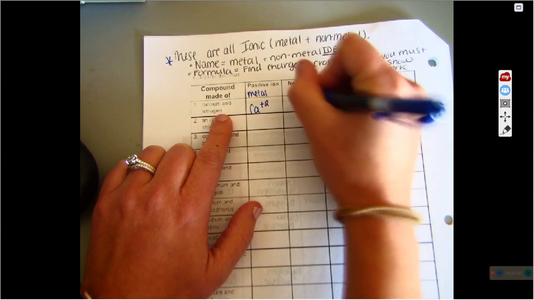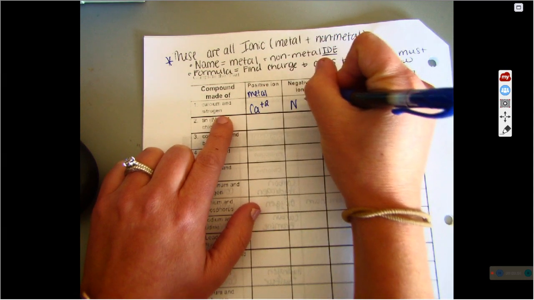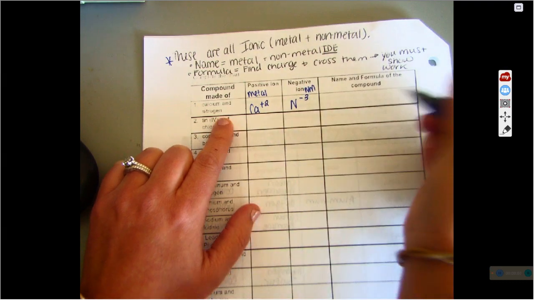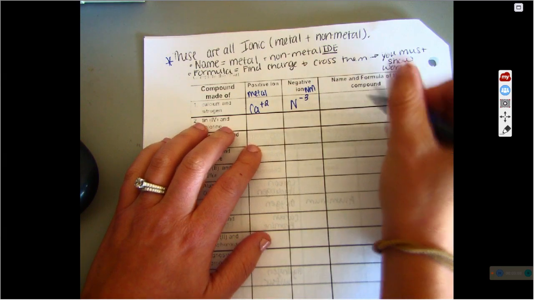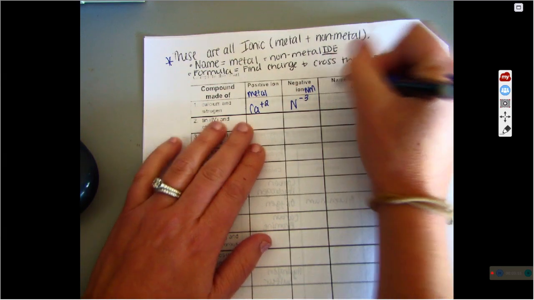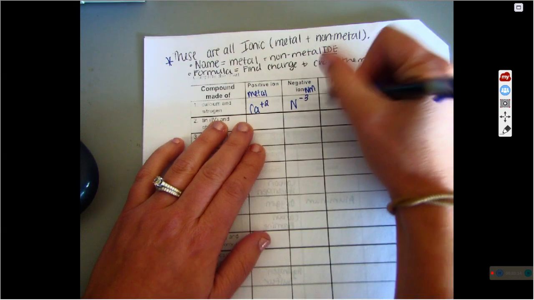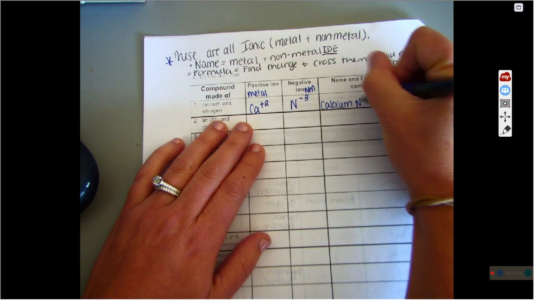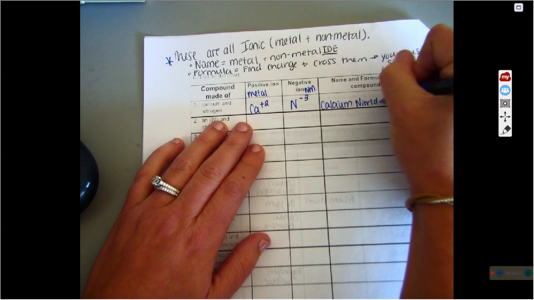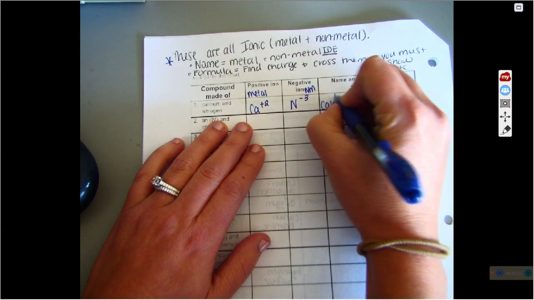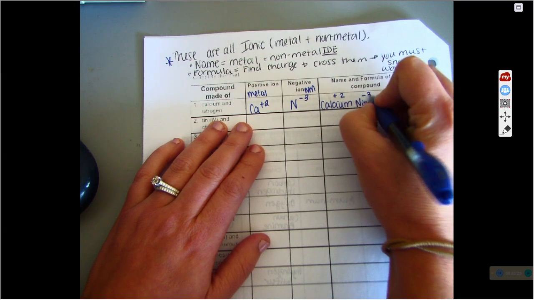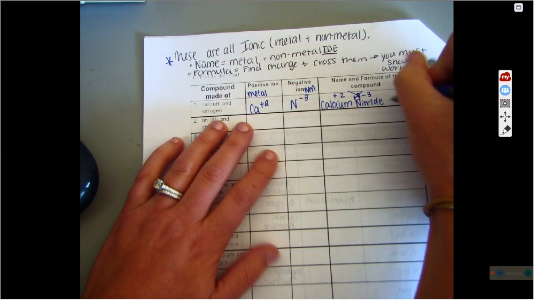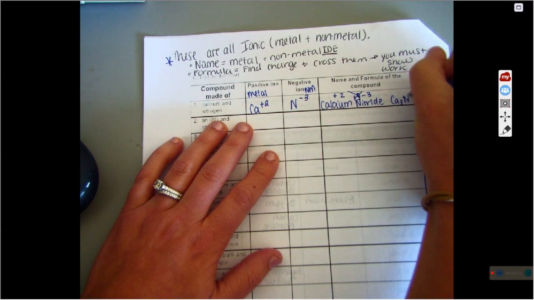You look at the top of the group. Nitrogen is negative 3. So when I write the name, I just put "ide" on the end, metal, nonmetal, "ide." Calcium nitride. And to find the formula, I put positive 2 and negative 3, and I swap them. Okay? Calcium gets the 3, nitrogen gets the 2.